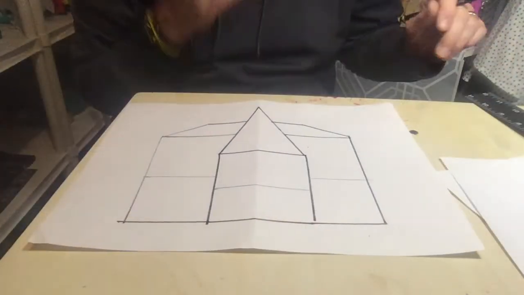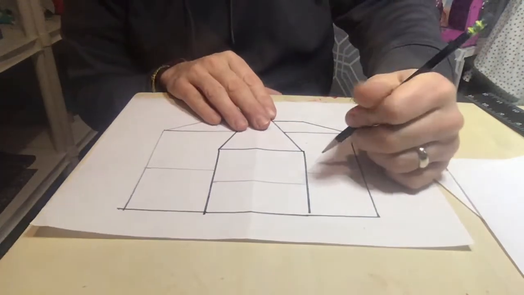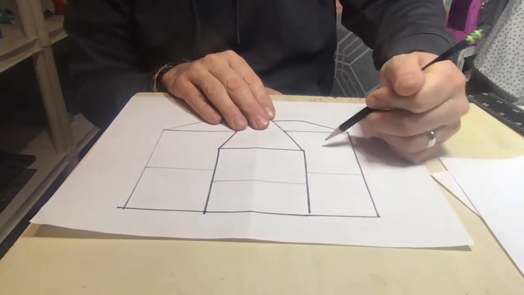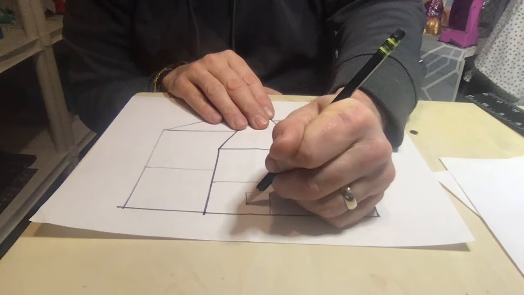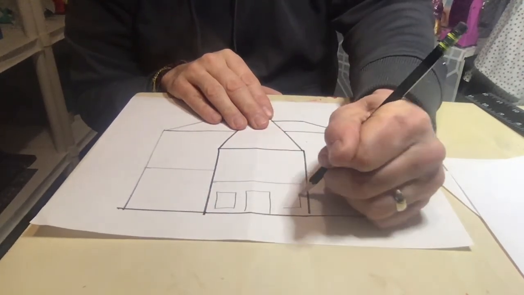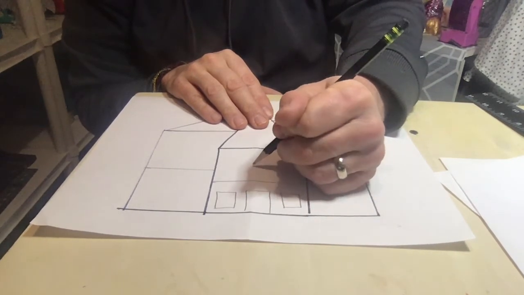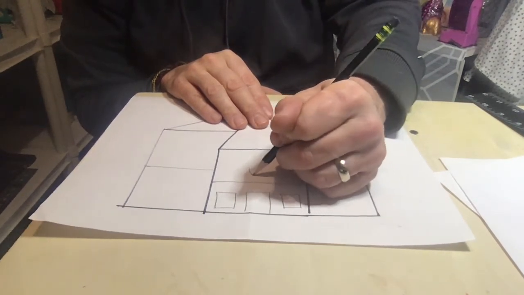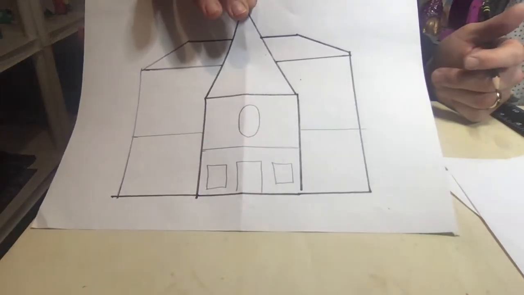Okay, so boys and girls, what I did here was I divided each box in half to help me figure out where to put the windows. And now, this is the first story, and here's the second story. So I'm going to put my door on like that. Put in my windows. Now, you can figure out where you want to put your own windows. Oh, you know what? Sometimes people have a round window on the top.